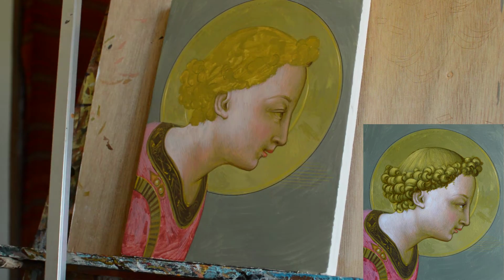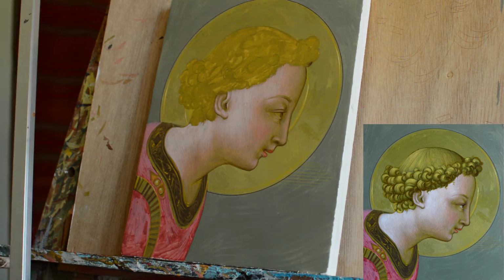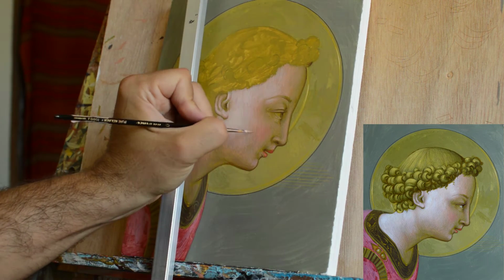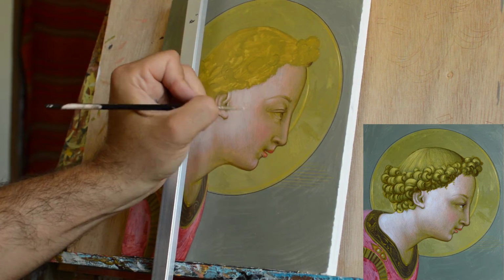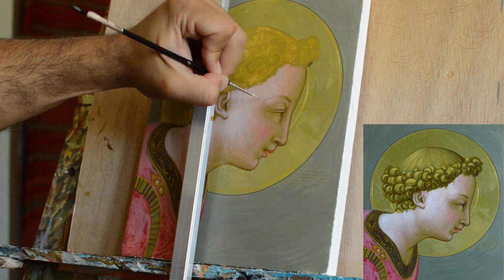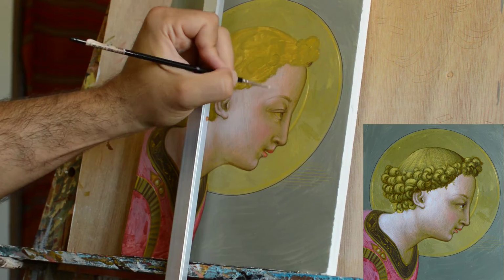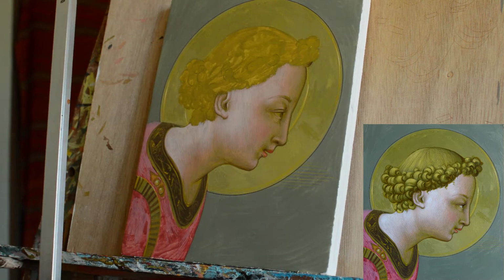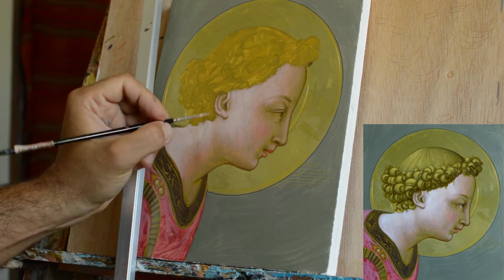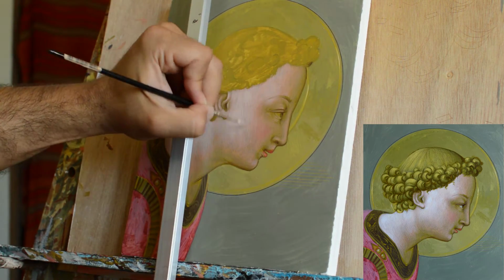From this point on, I think the face of the angel is mostly done. It's mostly painted. I just try to make it as smooth as I see it at the painting of Fra Angelico.